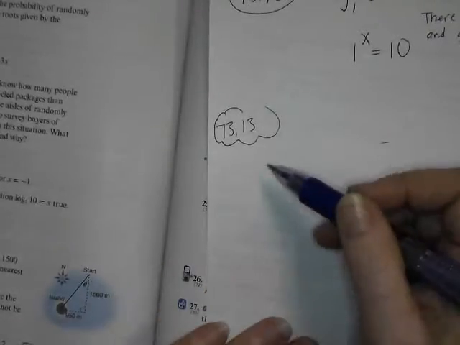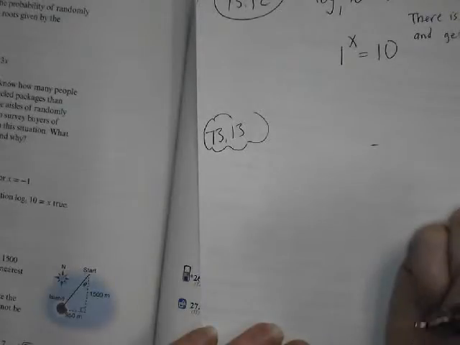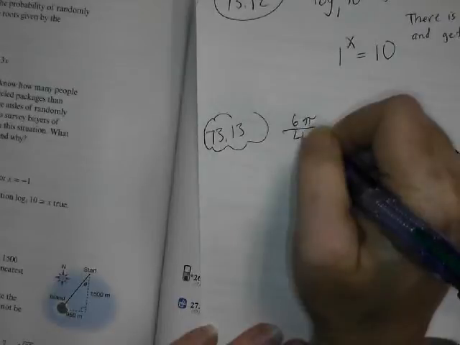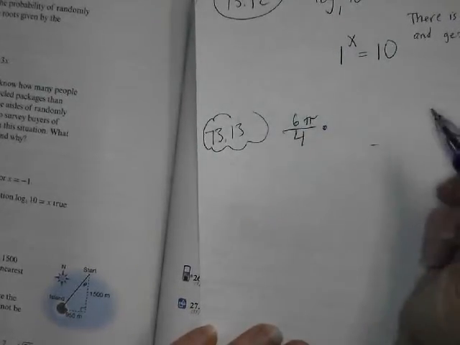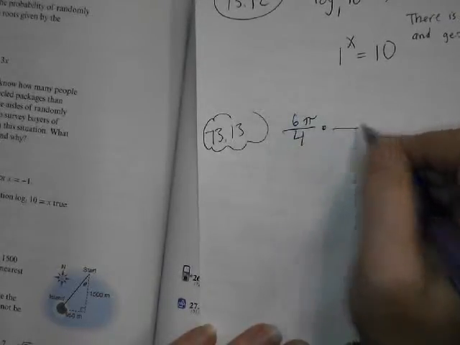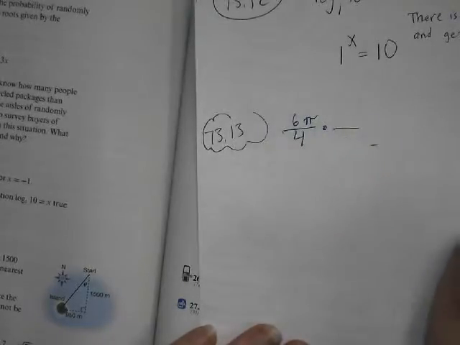This is lesson 73, number 13, and it says convert each measure from radians to degrees. Okay, there is a unit multiplier that you can use. Does anyone remember what the unit multiplier is? You're going to multiply this thing by something over something.